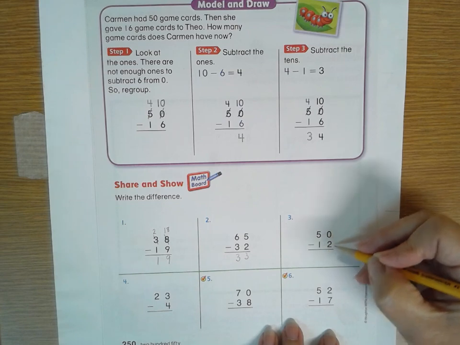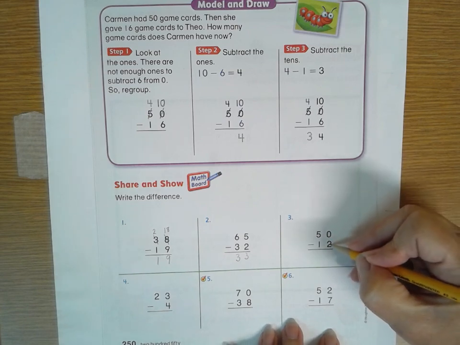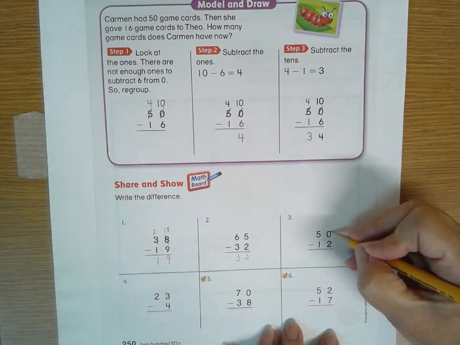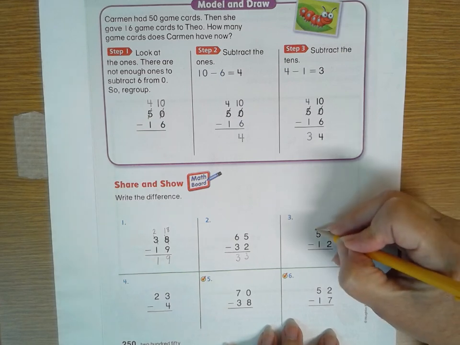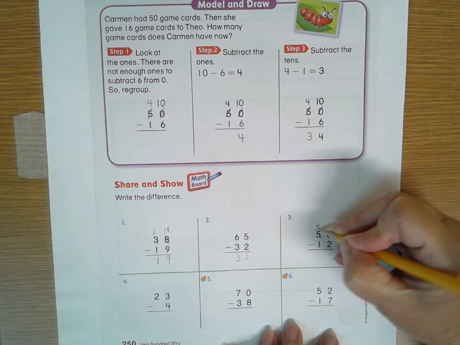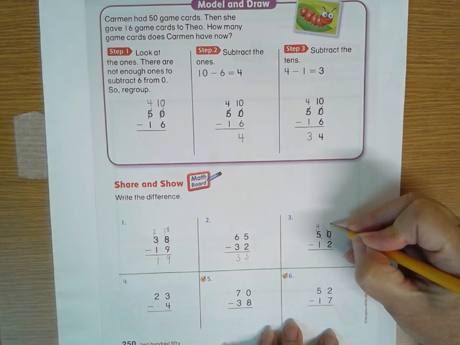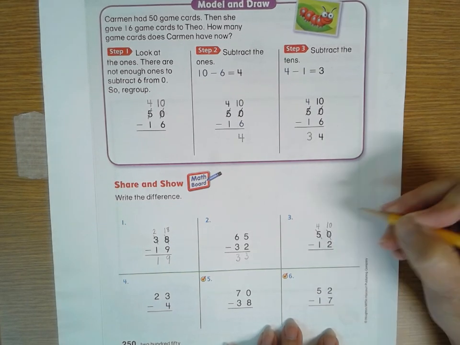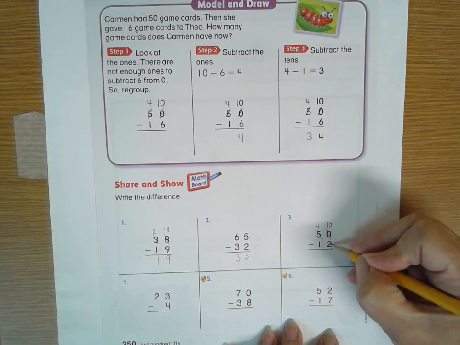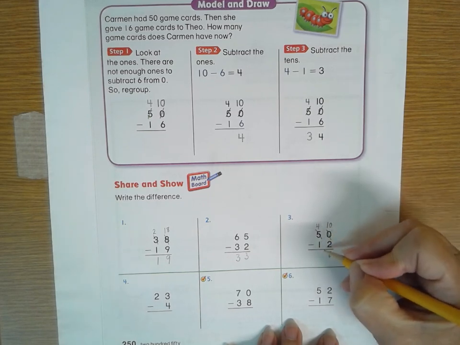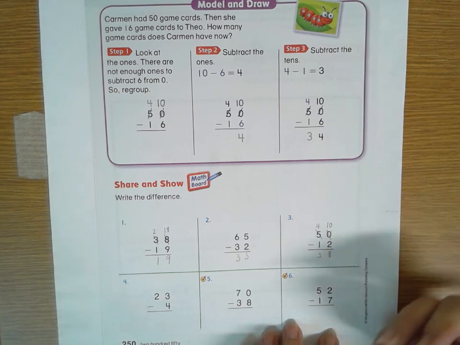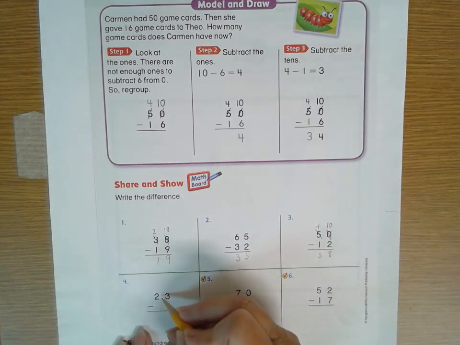50 minus 12. 0 minus 2. We do not have any ones, but we want to take away 2. So we have to regroup. Instead of 5 tens, we have 4. And instead of 0 ones, we have 10. So 10 minus 2 is 8. 4 minus 1 is 3, for 38.